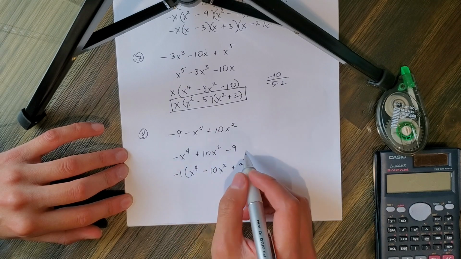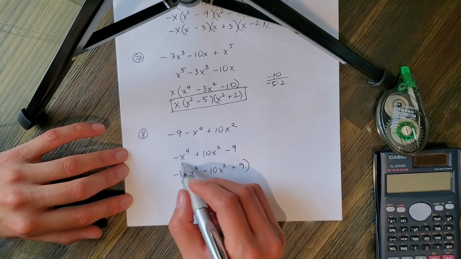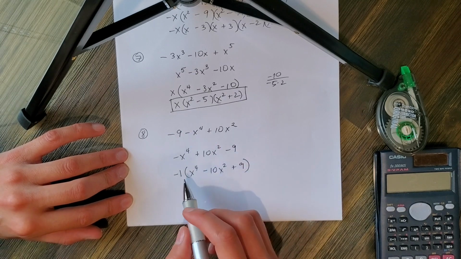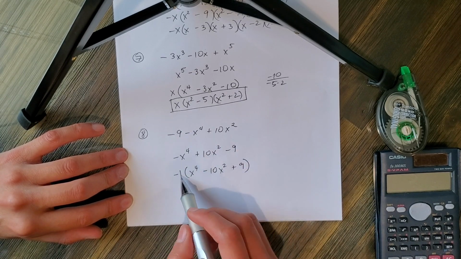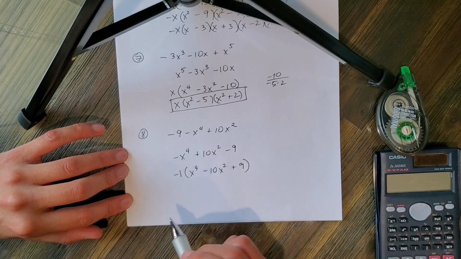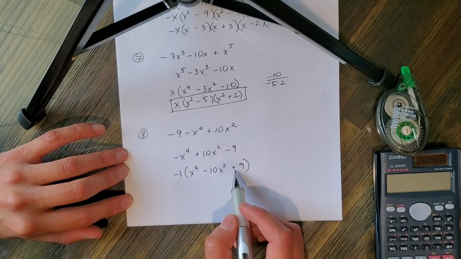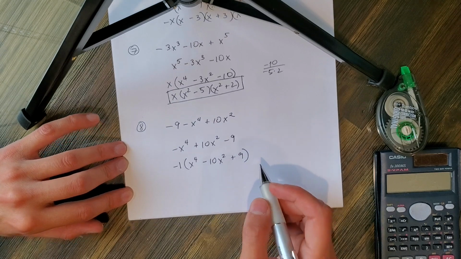Notice all that happened was the signs changed because I factor out a -1. Distribute. Double check it. -1 times x to the 4th is -x to the 4th. -1 times -10 is +10. -1 times +9, -9. Okay?